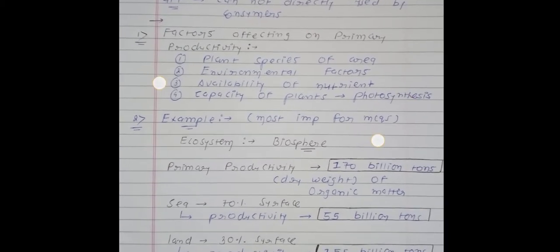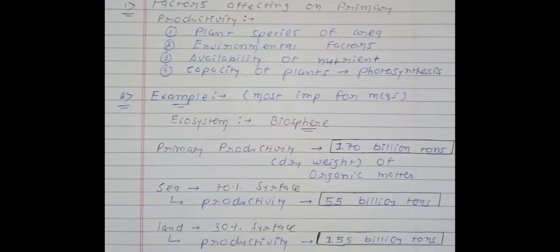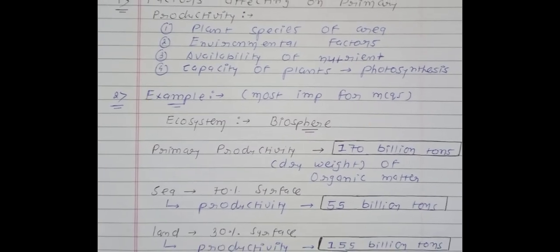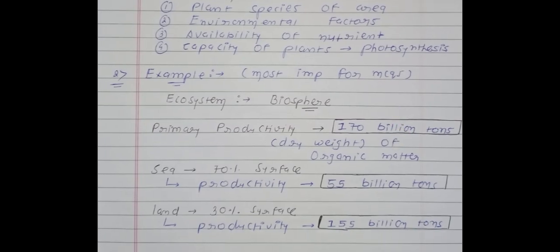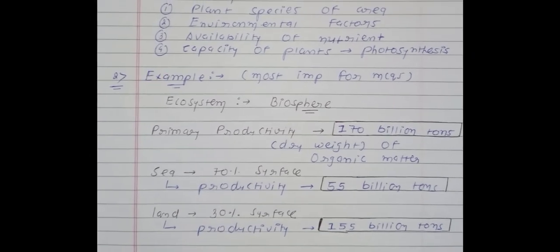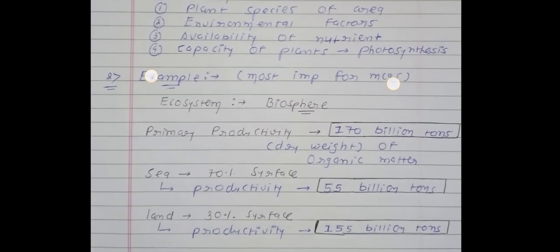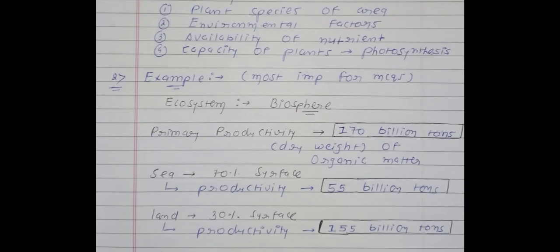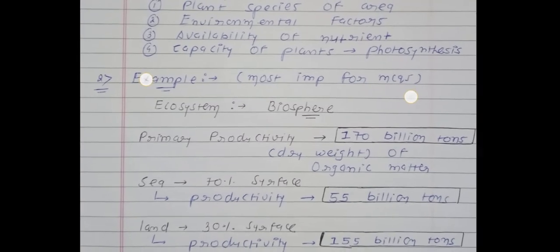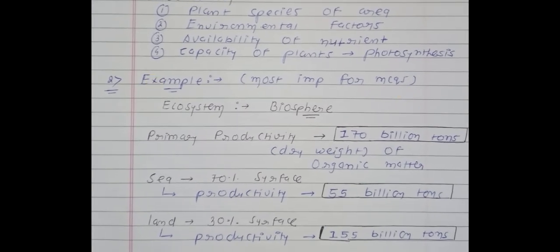Now we have one example which is most important for MCQ. If we talk about one ecosystem, the name of the ecosystem is biosphere. You know that the largest ecosystem of this world is the biosphere. So we are talking about the biosphere. The primary productivity of the biosphere is 170 billion tons of dry weight of organic matter. You will remember this number, 170 billion tons.